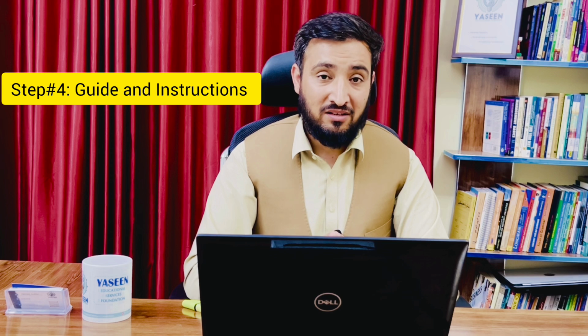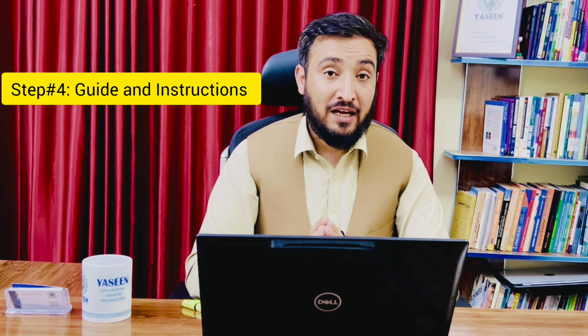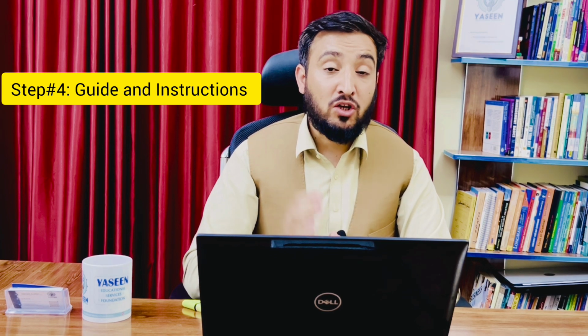Step number 4. After assigning the students, prepare written and oral guide for students how to implement project. It should be clear and understandable. The group leader will explain the guide for group members.